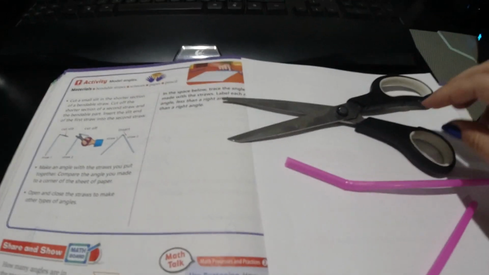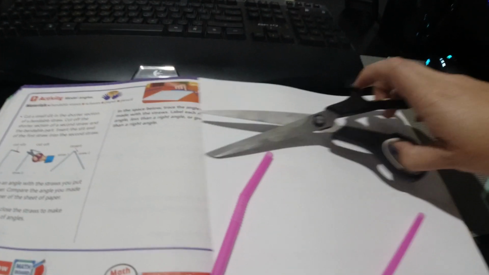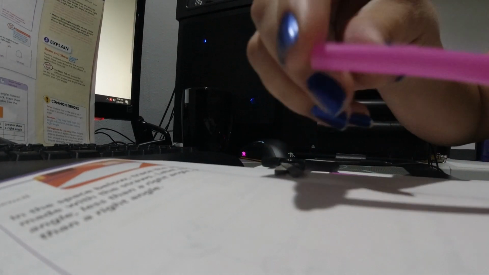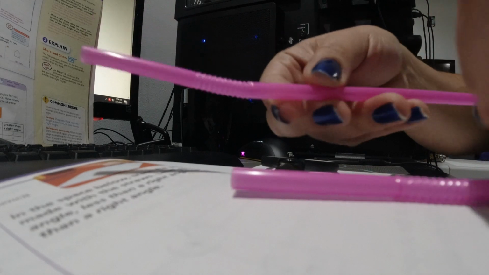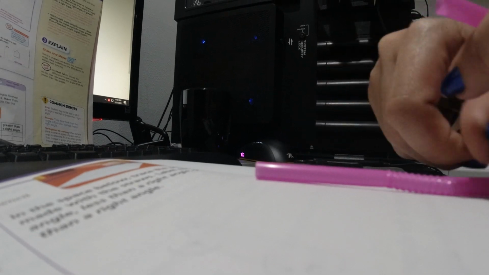So I'm going to go ahead and show you how to do this. Okay, so we're going to cut a slit and put this down at an angle. Okay, so I'm going to cut a slit. Make sure you are very careful with scissors if you're doing this. Okay, so it just says not all the way. So I just cut a little bit, not all the way. Okay, and then it says to, off the second one, cut off completely the bendy part. So that's what I did.